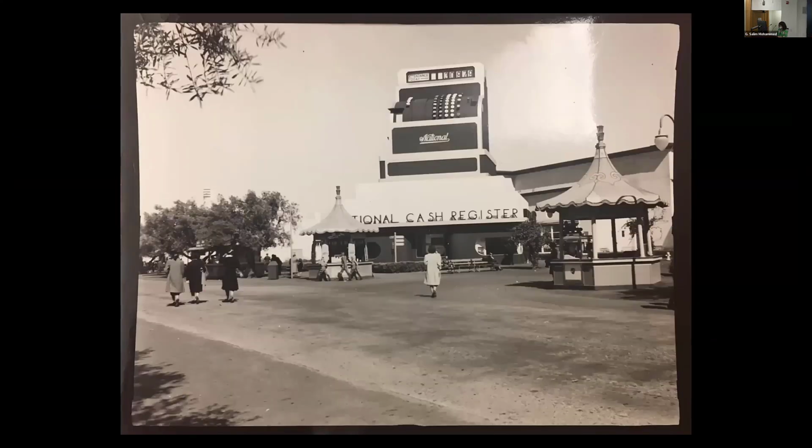At the entrance to the fair, the National Cash Register counted visitors. Would you like to know exactly how many persons are on the fairgrounds today, or the number who have attended the fair to date? This is quoting from the guidebook again. Both of these are recorded every half hour on a giant model of a cash register at the corner of Avenue of Olives and Paso Flora Way. The figures are 2 feet 4 inches high.